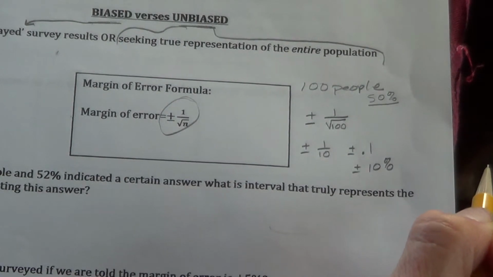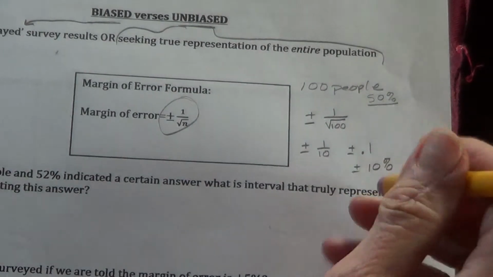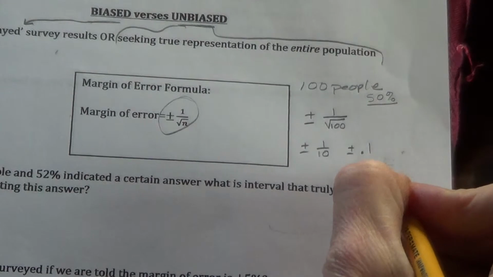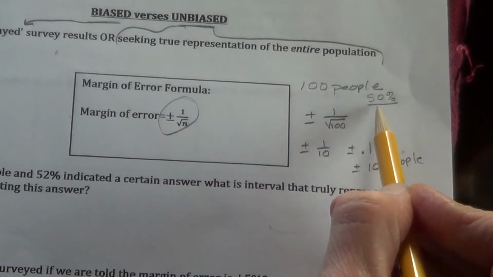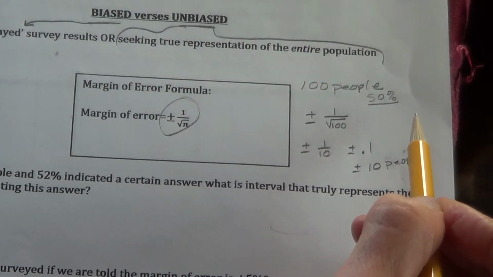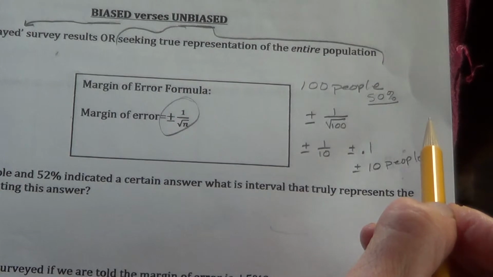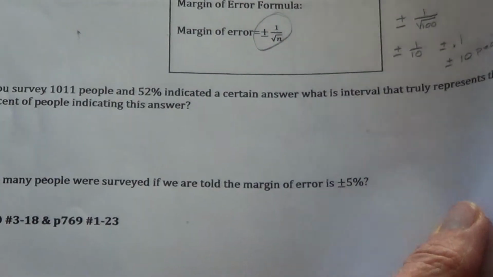Okay, so I should have put plus or minus 10 people there. That would be 10%. So if I say 50 people would prefer Monday through Friday, that could be as few as 40 or as many as 60. That's what that's saying. So we come down here to the next question.